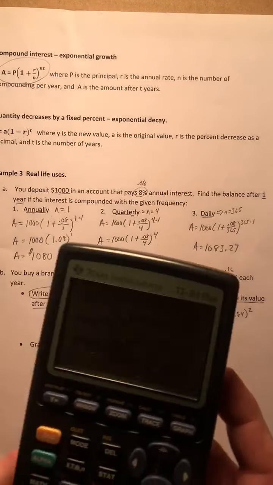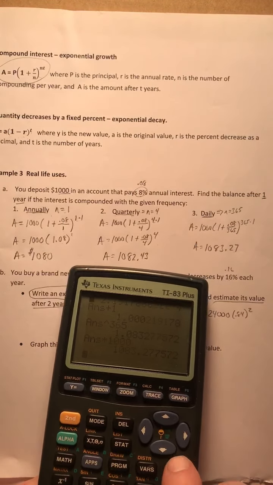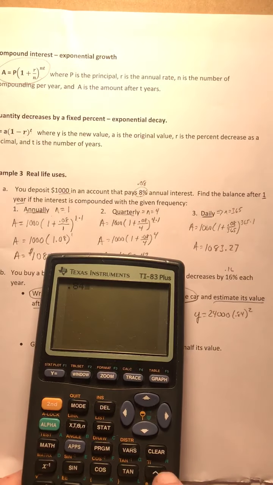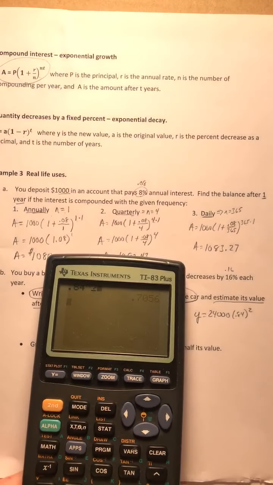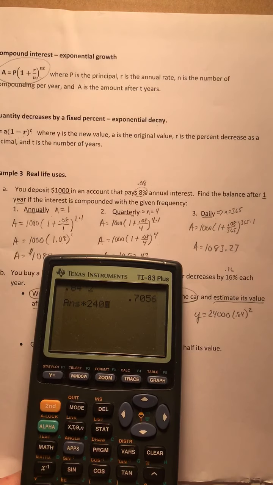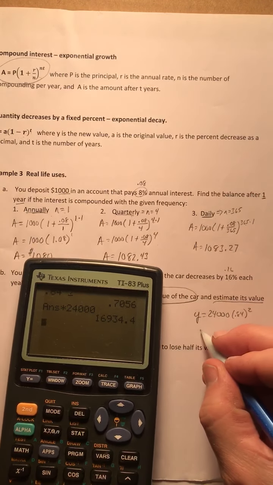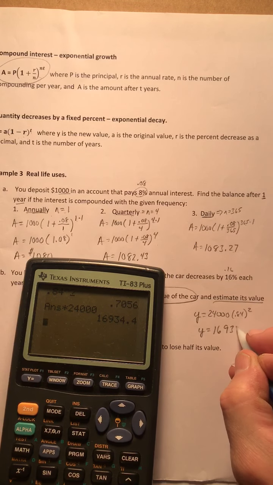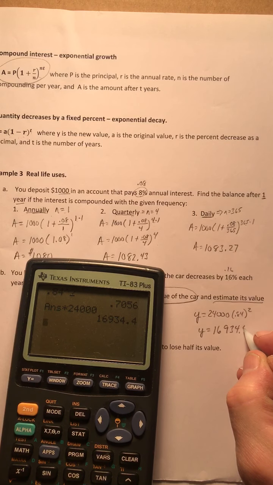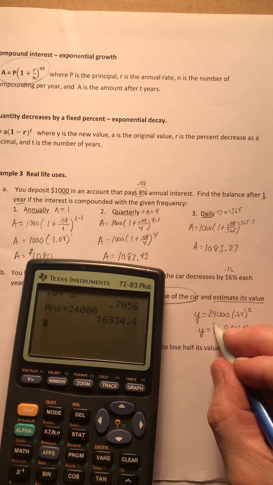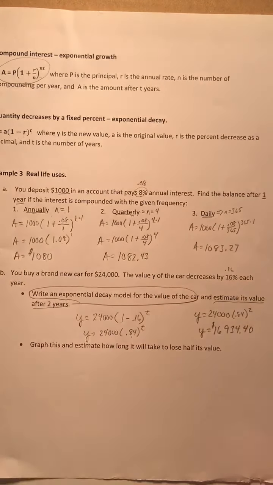And again, I just break out the calculator, clear this out, and we can do 0.84 to the second power, enter, and then do times 24,000 and hit enter, and our $24,000 car after 2 years is now only worth $16,934.40. All right, so that's how much.